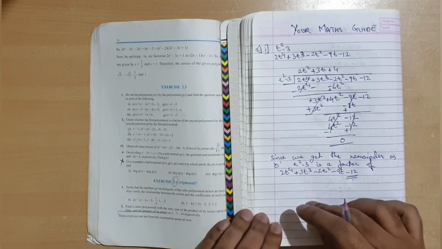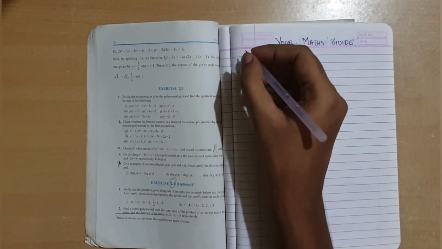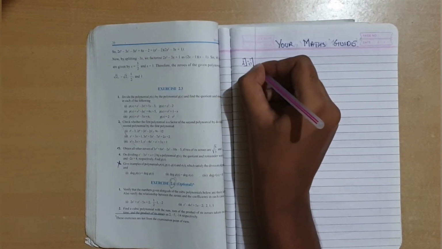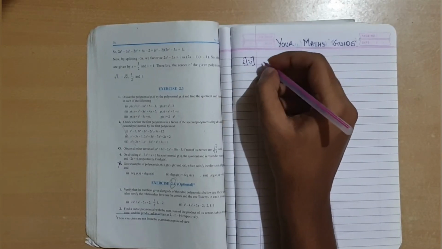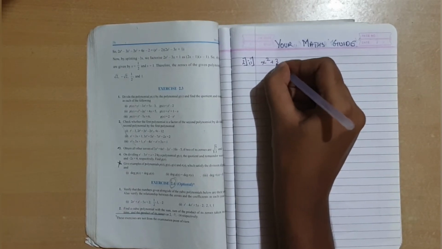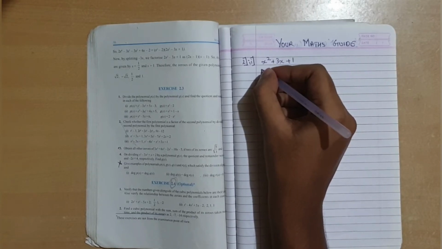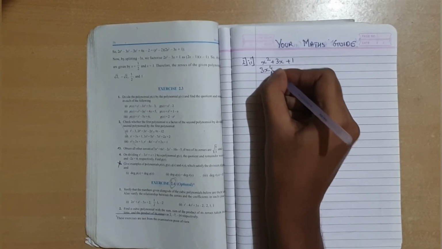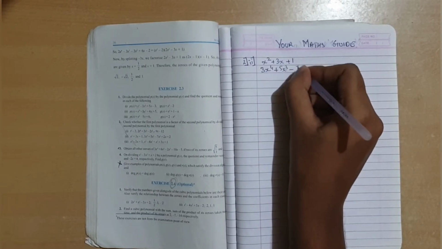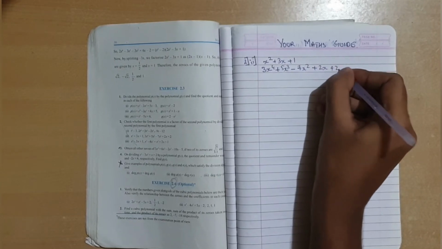Now let us go to the second question of the second main. With the first polynomial they have given us x square plus 3x plus 1. The second polynomial they have given us 3x raised to 4 plus 5x cube minus 7x square plus 2x plus 2.